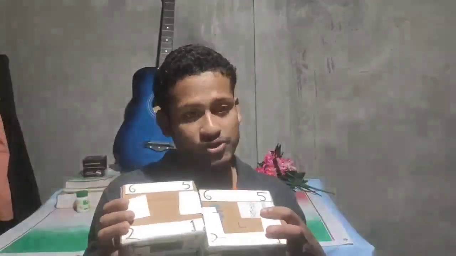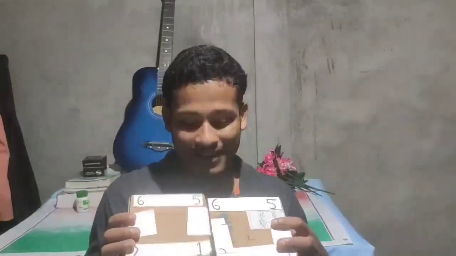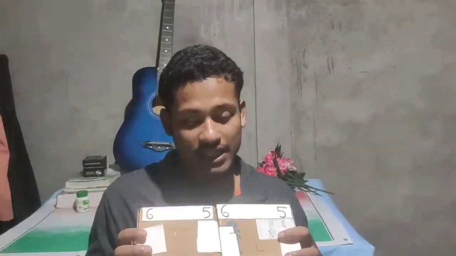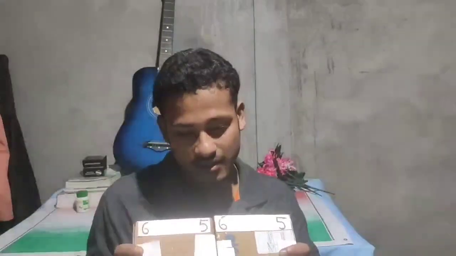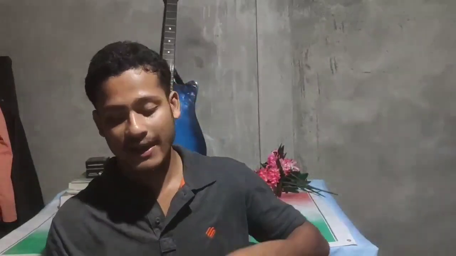Why have I made 2 prisms? I will explain why. It will help us to find the symmetry elements. First question: what is symmetry? Symmetry is the state of an object in which the object looks like the original one. And a symmetry operation is that type of operation after which the object has symmetry. That type of operation is called a symmetry operation.